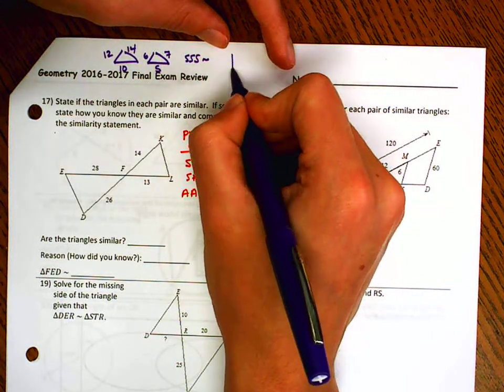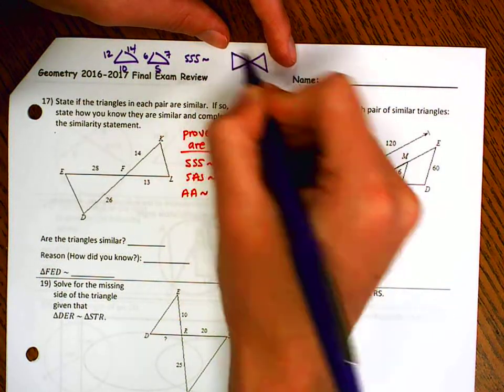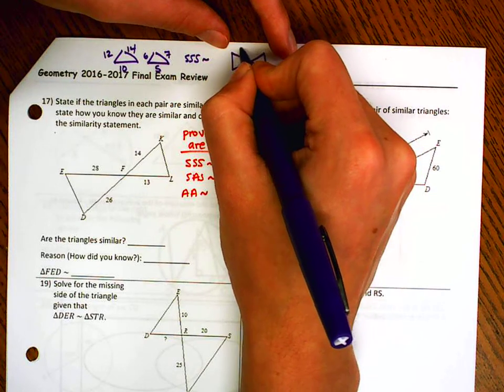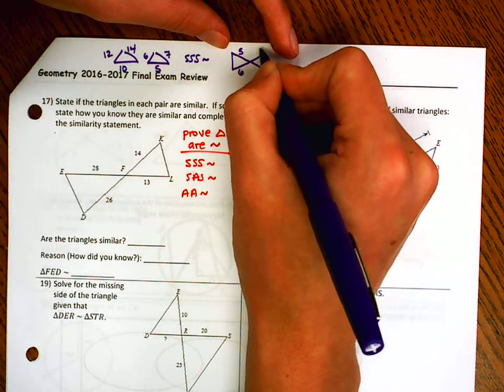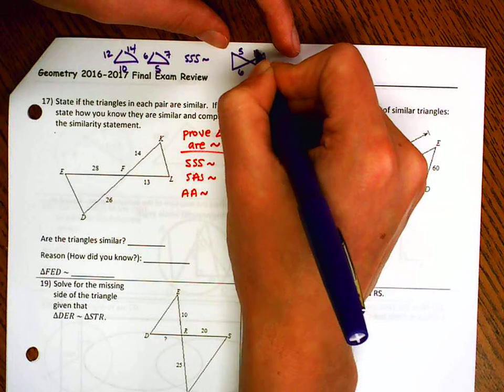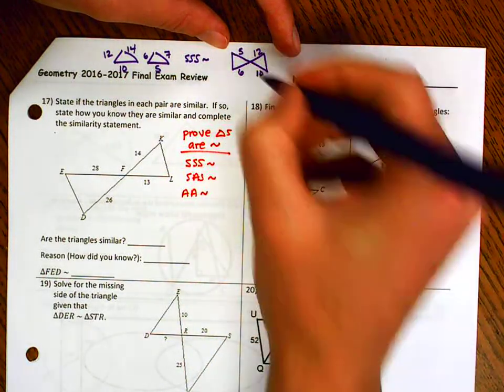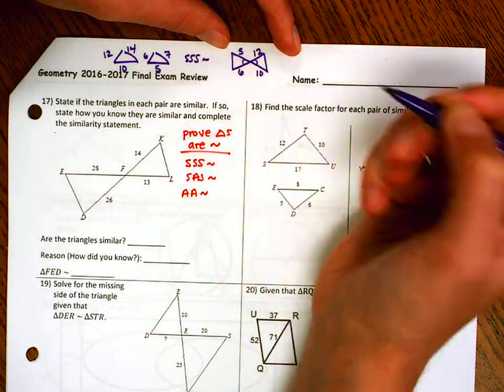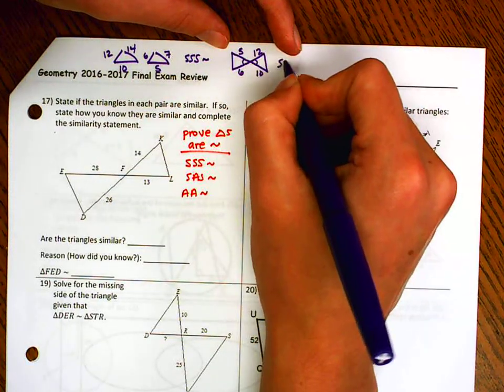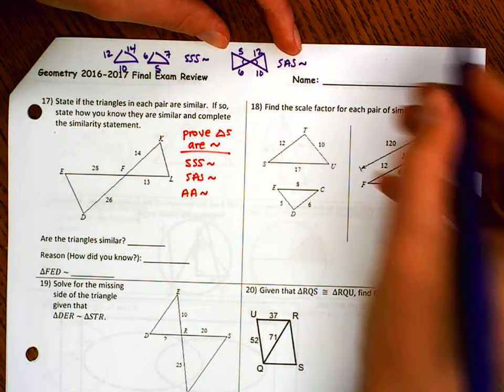If I have something that looks like this, and I know that this is 5 and this is 6 and this is 10 and this is 12, notice I have a relationship of 1 to 2, 1 to 2, but I only have 2 pairs of sides. But because of my vertical angles, I have that included angle. This would be an example of SAS similarity.